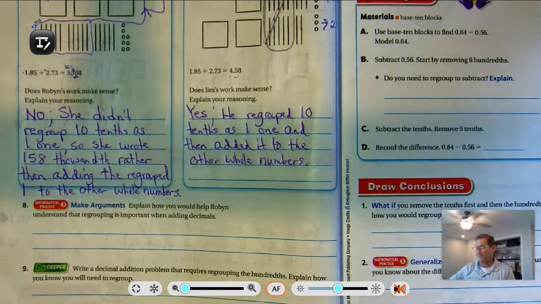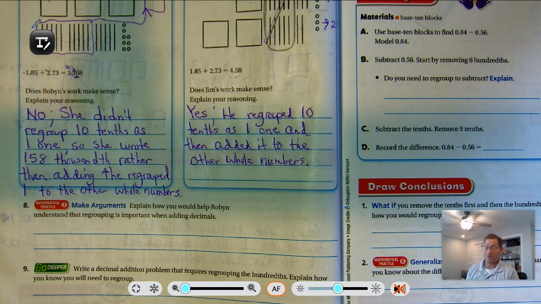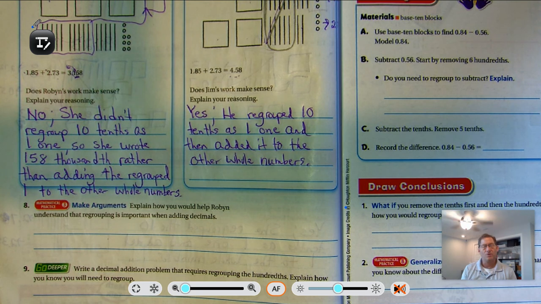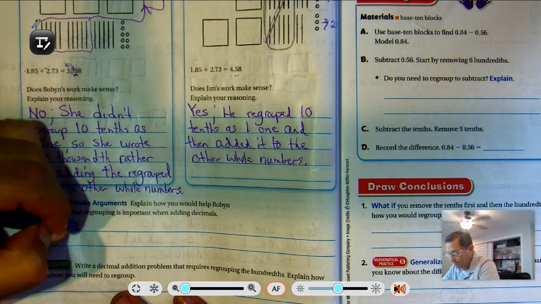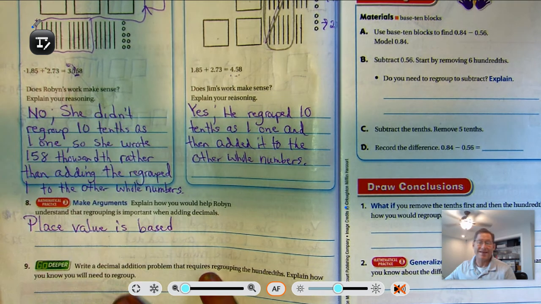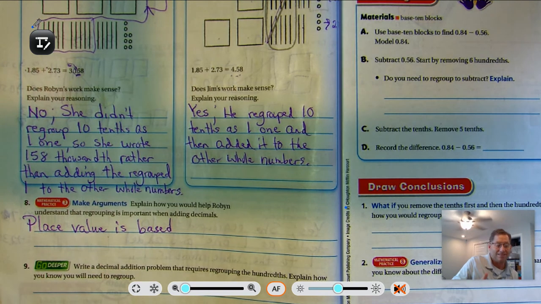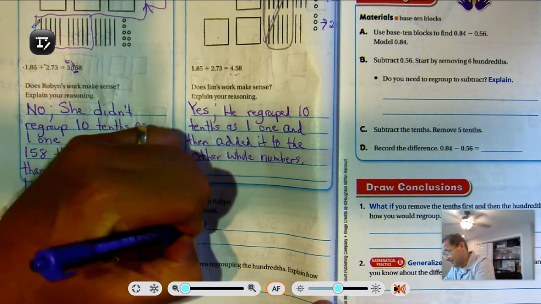All right, number 8. Explain how you would help Robin understand that regrouping is important when adding decimals. Well, because she didn't regroup, she got the incorrect answer, right? So why is that important to her? What can you tell her to help her? Well, remember that place value is based on how many per place position. It's based on groups of 10.